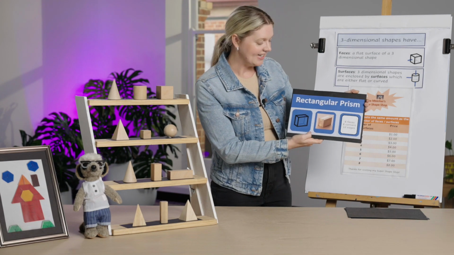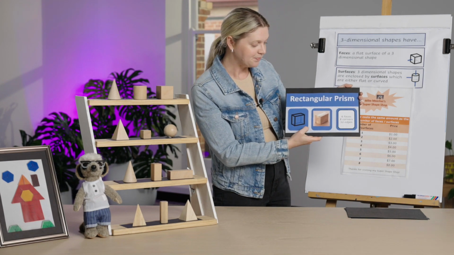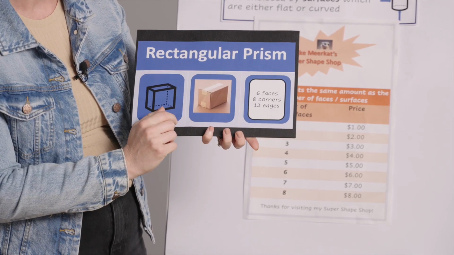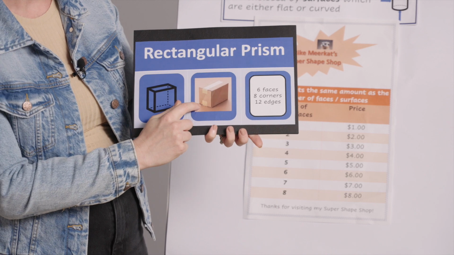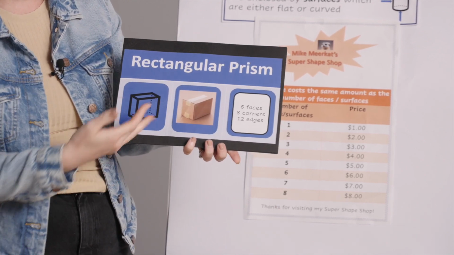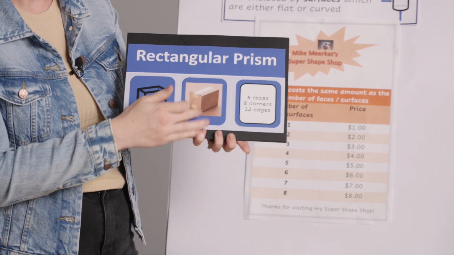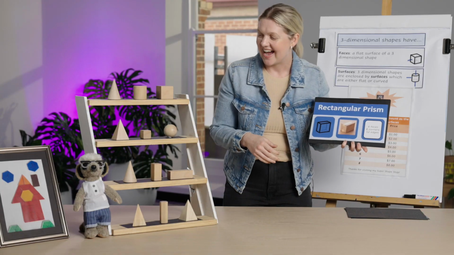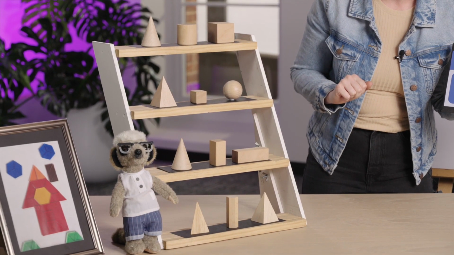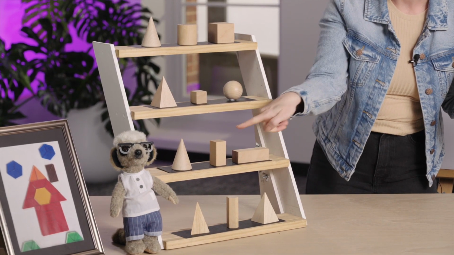This one is a rectangular prism. A rectangular prism has 6 faces, 8 corners, and 12 edges. Now, often we might see boxes that are shaped like rectangular prisms. Can you find a rectangular prism on the shelf? I want you to point now. I can see one here or one here.